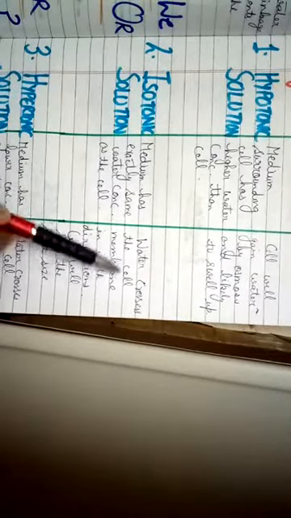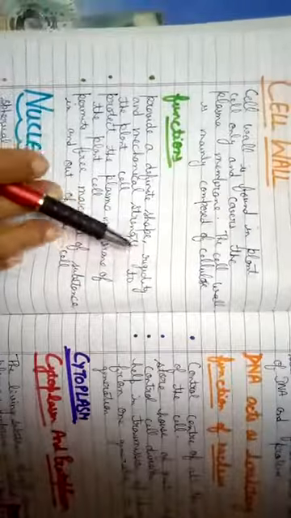If the water content is equal inside and outside the cell, there will be no change. Third one is hypertonic solution. If the medium has lower concentration of water than the cell, it means inside the cell water content is more and outside it is less, then water from the cell will move in the outward direction. Okay, next we will discuss the cell wall.